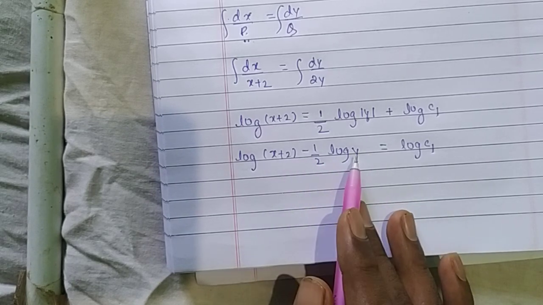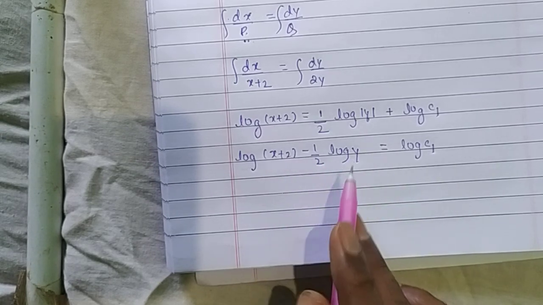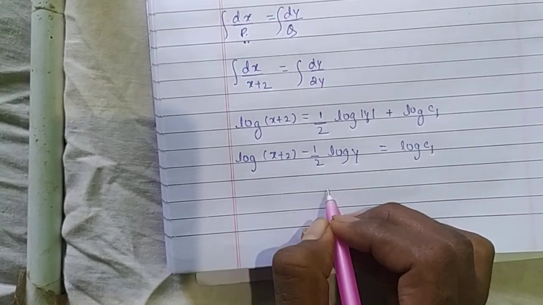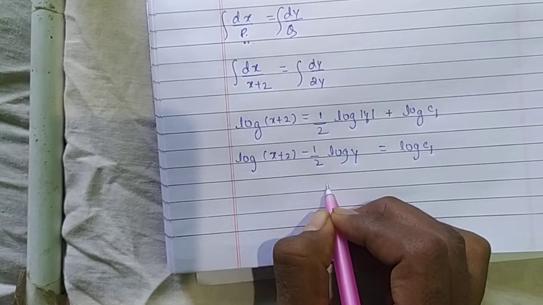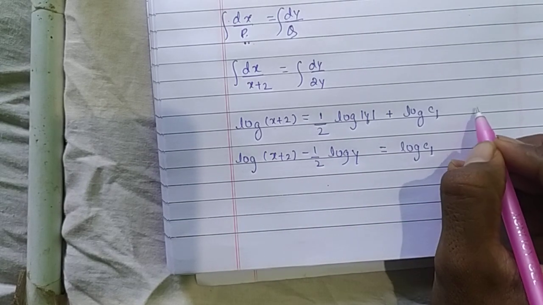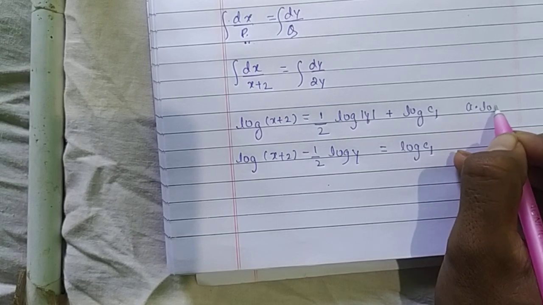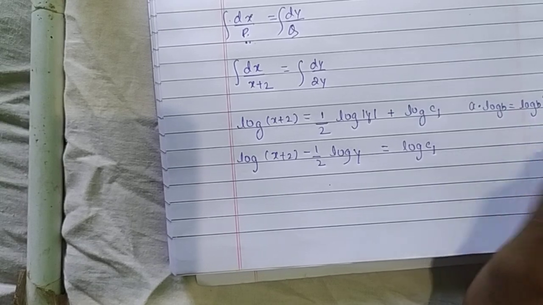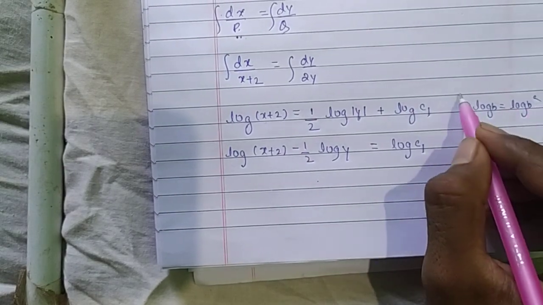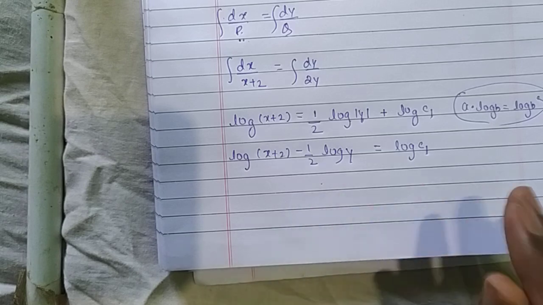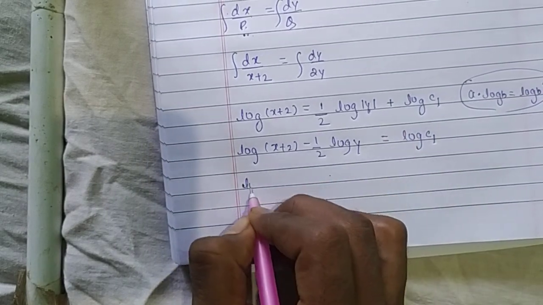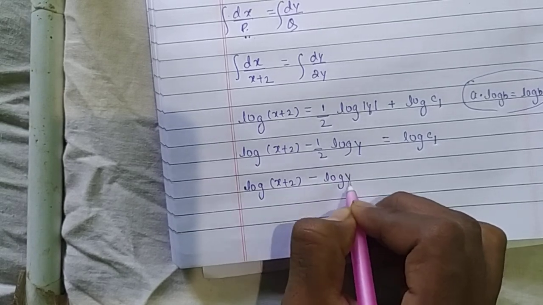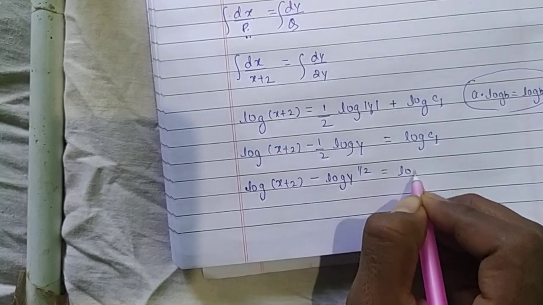But before this, first I recall the property of logarithm. The property is that if you have a constant, a log b, we can write log b to the power a, right? The same logic we will use here. So we write log x plus 2 minus log y to the power 1 by 2 is equal to log c1, as it is.